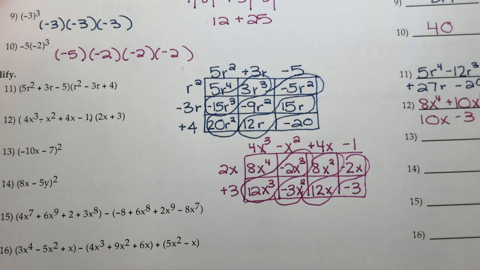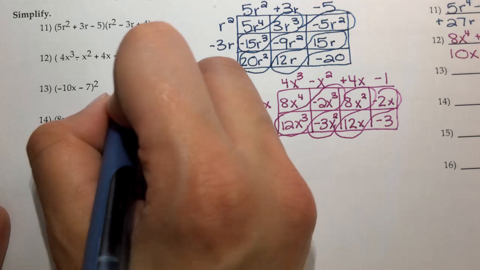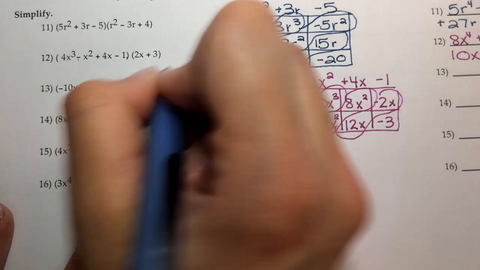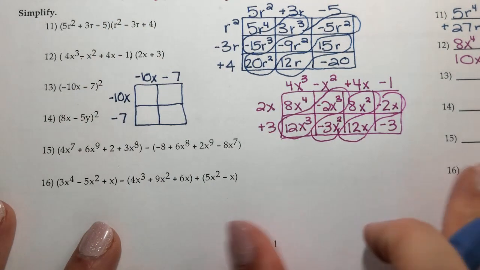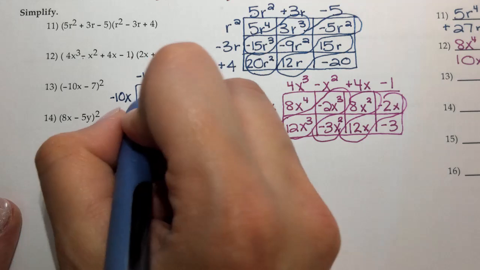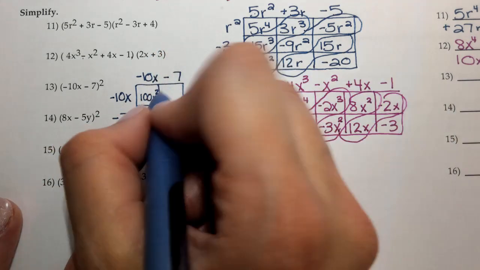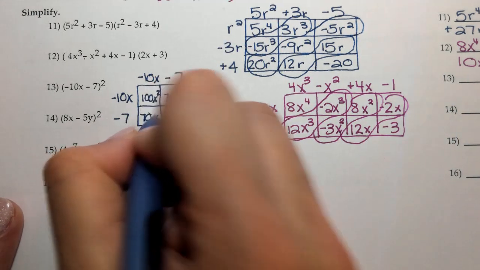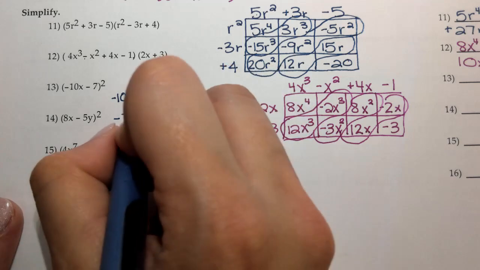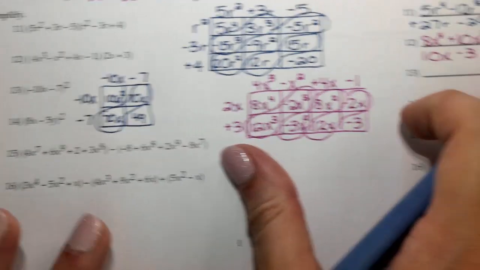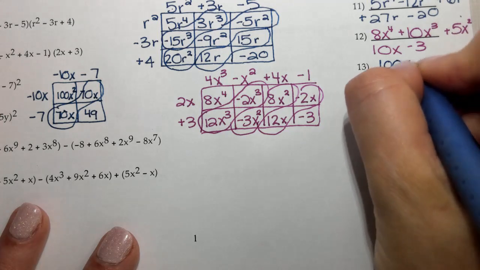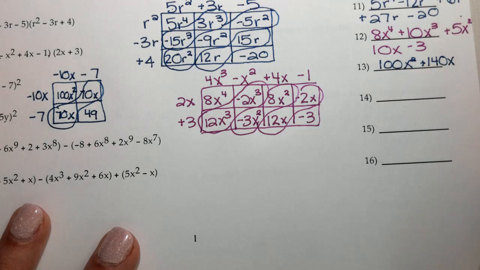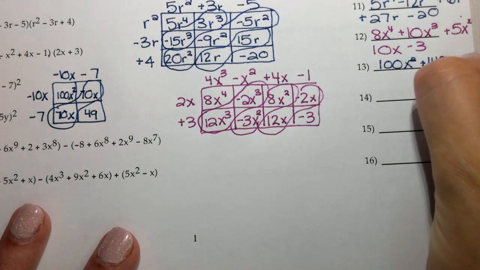So number 13, right over here, this is a square, and in that square we have negative 10x minus 7. So negative 10 times negative 10 is a positive 100x squared. Negative and a negative is a positive 70x, and again a positive 70x, and then a positive 49. Again, you can add your diagonals. So your first term is 100x squared. 70 plus 70 is a positive 140x, and then positive 49.